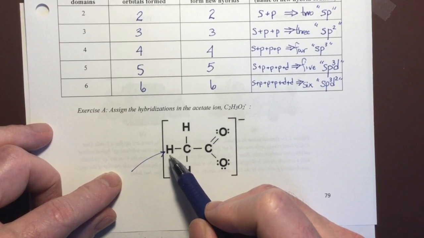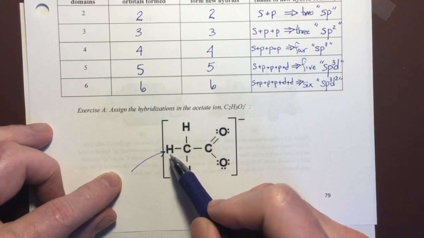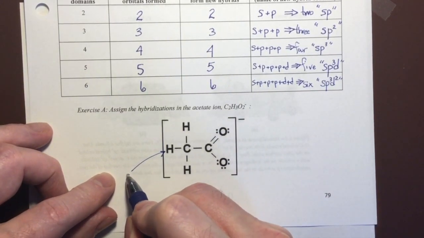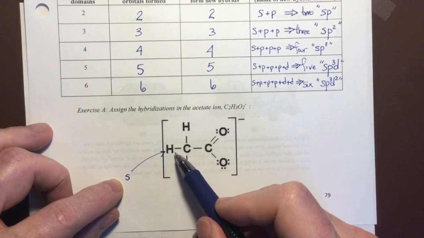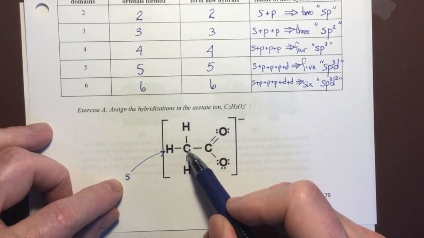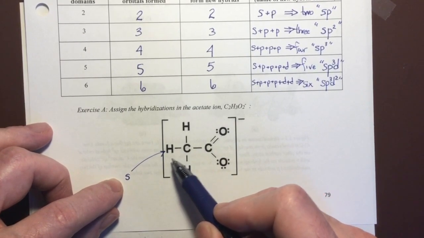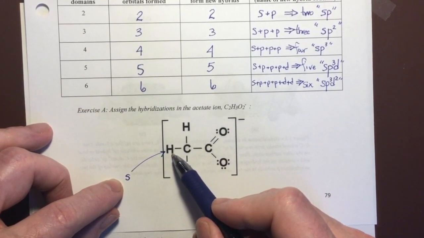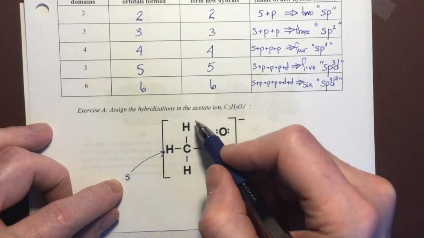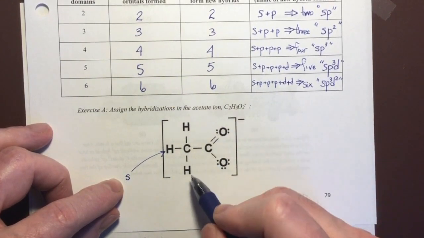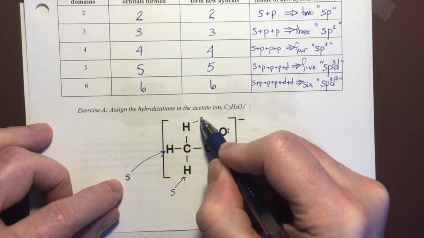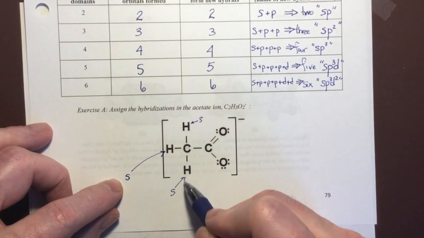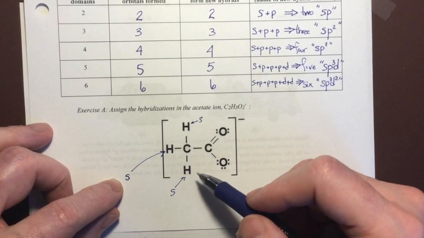So hydrogen does not hybridize. It has simply used its s orbital to overlap with carbon for the bond. So there's no hybridization for hydrogen. Here again, there's no hybridization for hydrogen. These are just s orbitals that they're using.